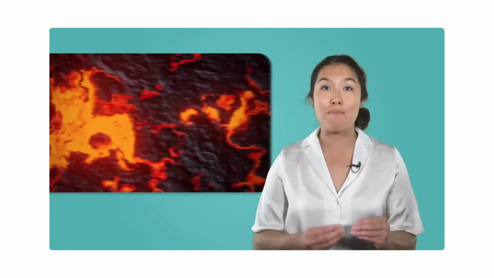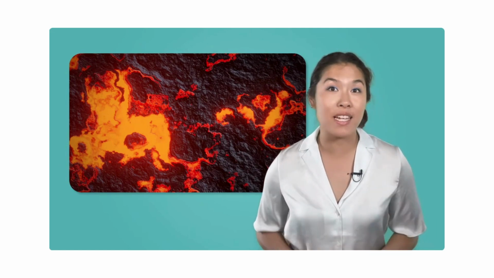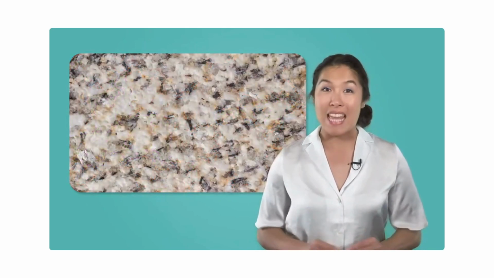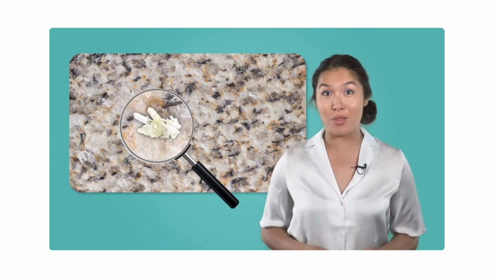Remember, crystals can form from minerals dissolved in magma, so they often form in igneous rocks as they cool and harden. They're especially likely to form in intrusive igneous rocks that cool slowly under Earth's surface, which gives the crystals plenty of time to grow. For example, the igneous rock granite often has chunks of quartz crystals in it.